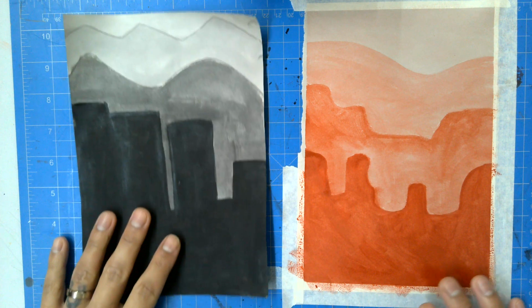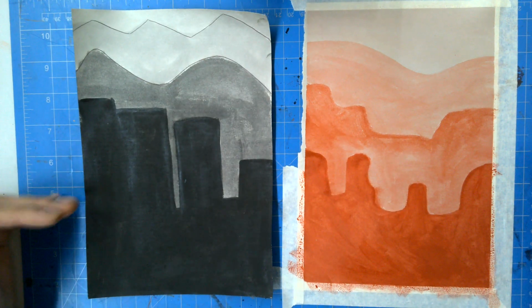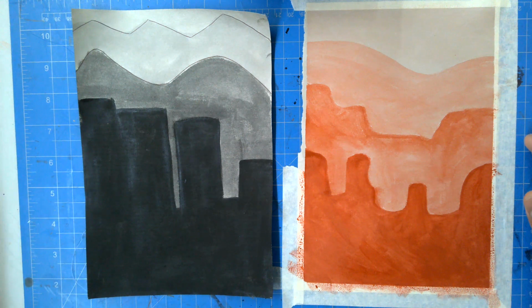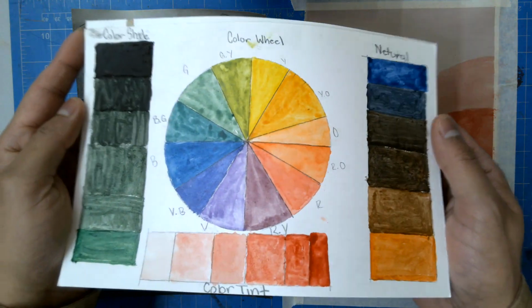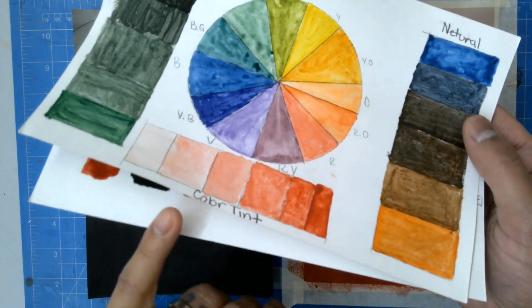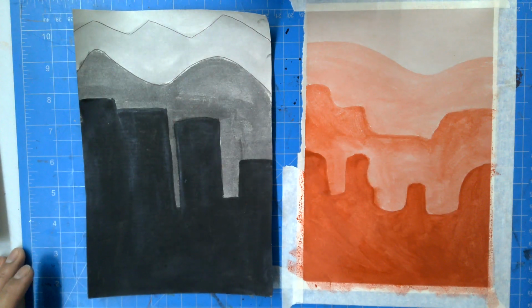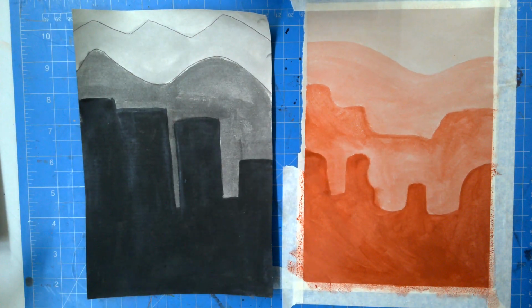Right? So what we're looking at here are two paintings that have to do with your color tint, right? And the color tint is something that we did with our color wheel paper, our color theory basics. Color tint down here. Everyone did a 6-step ladder, which turned out really well. I really like the way they all looked. Everyone basically got the concept, right?